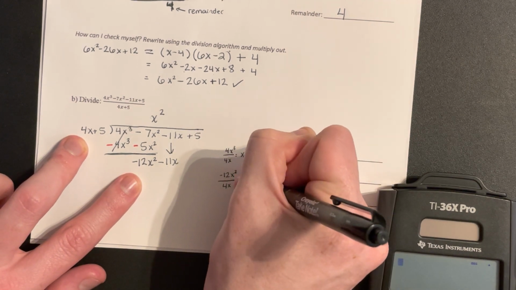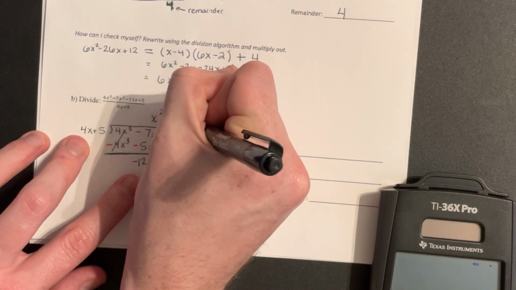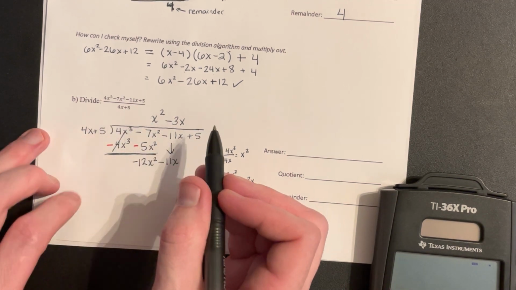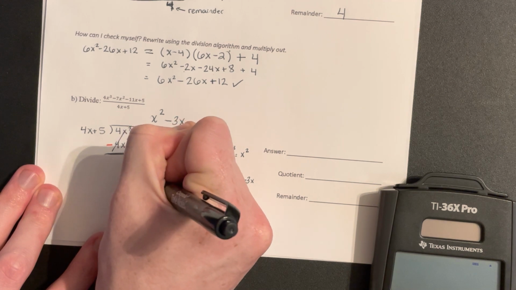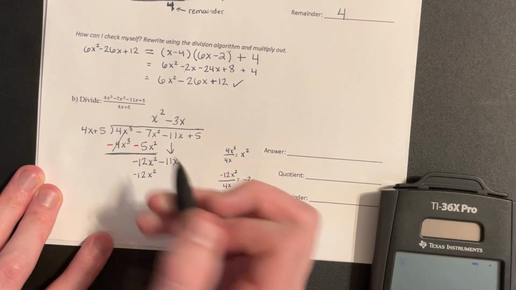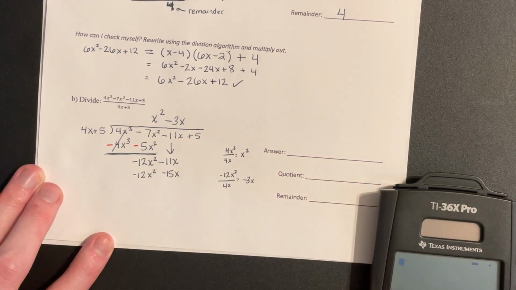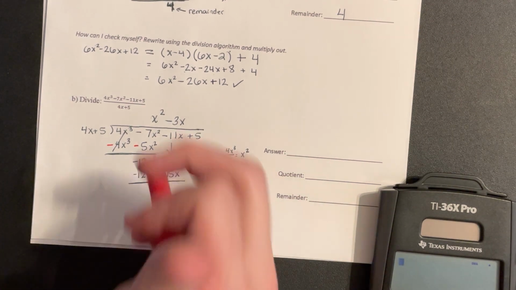That's a negative 3x. That goes up to the quotient, so negative 3x. And we multiply it back to the divisor, so negative 3x times 4 is a negative 12x squared. Negative 3x times 5 is a negative 15x. Every single time we draw this line, we subtract. So I just subtract.